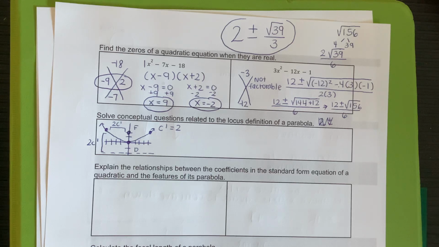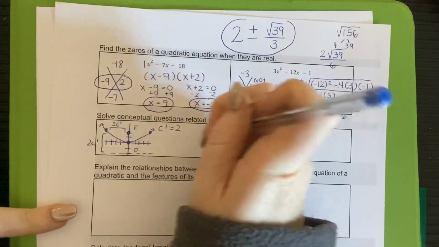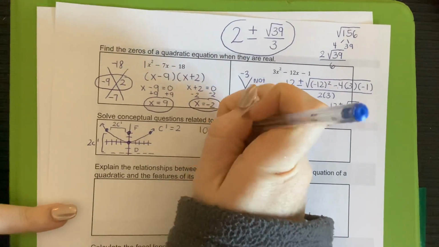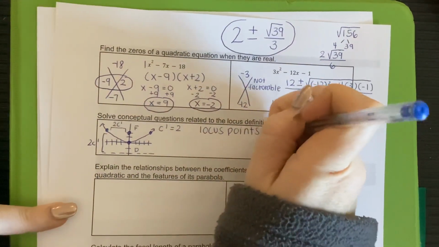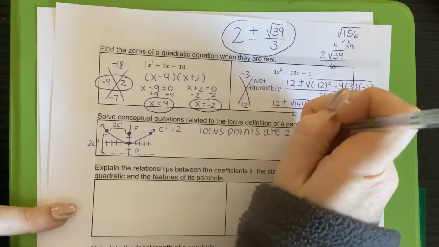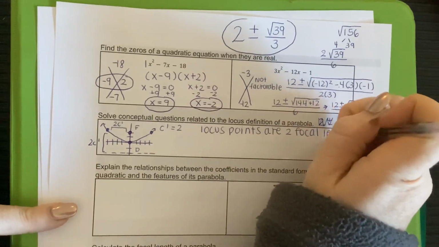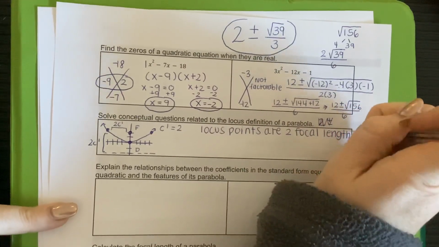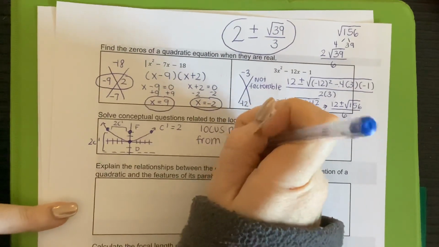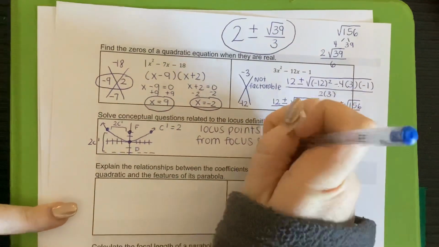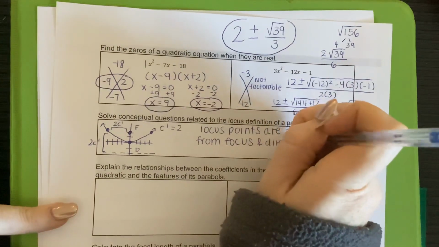So solving conceptual questions, I have no idea what they could ask for that. But knowing that your locus points are 2 focal lengths from the focus and the directrix.